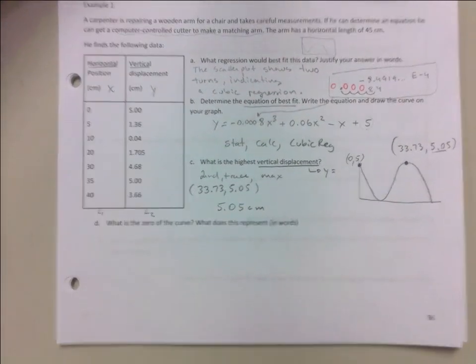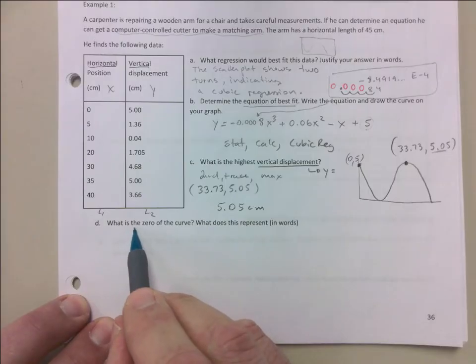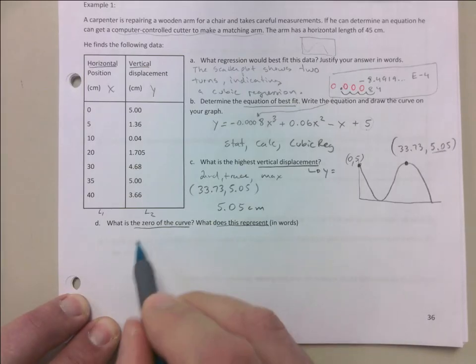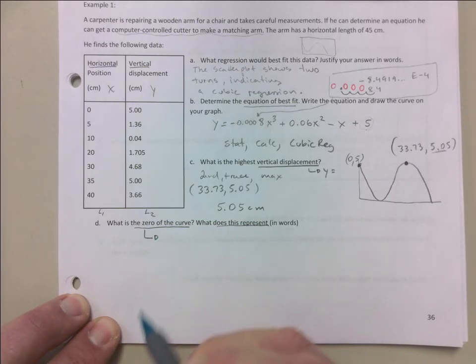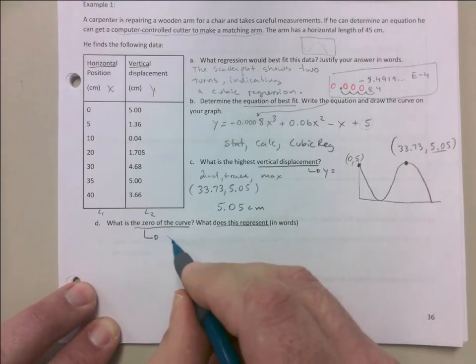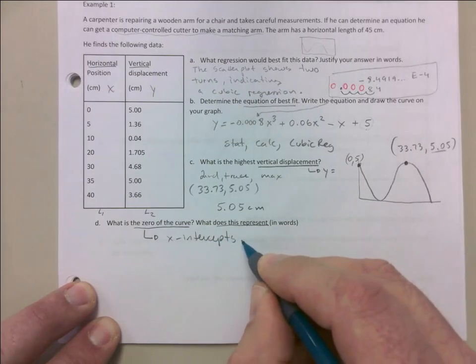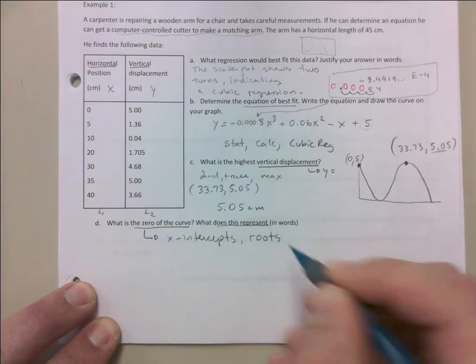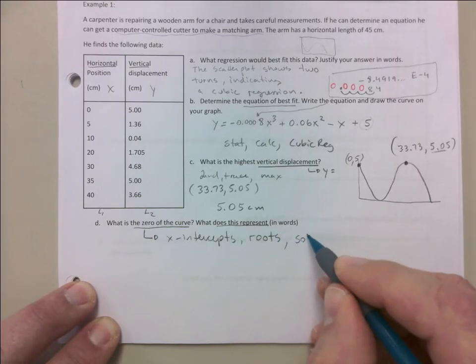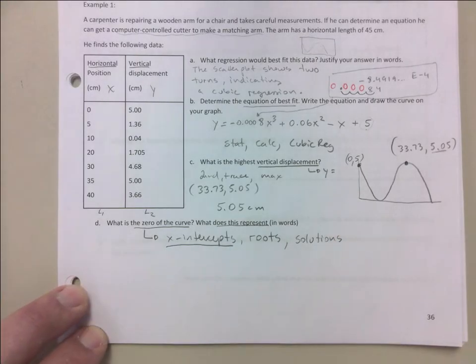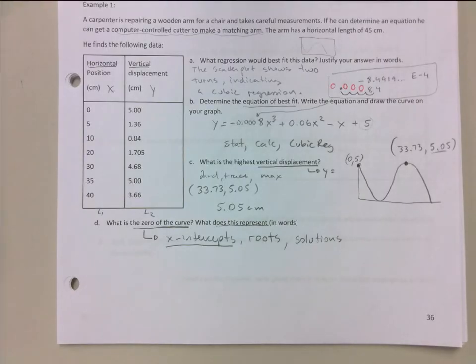And so in this case, 5.05 is the greatest vertical displacement. What is the zero of the curve, and what does it represent in words? Anybody remember what the zeros are from last year? Summer probably didn't help, right? It's the x-intercepts or the roots. They also mean the same thing. Or the solutions. Okay? Emphasis on x-intercepts. Just remember that the zeros are the x-intercepts.